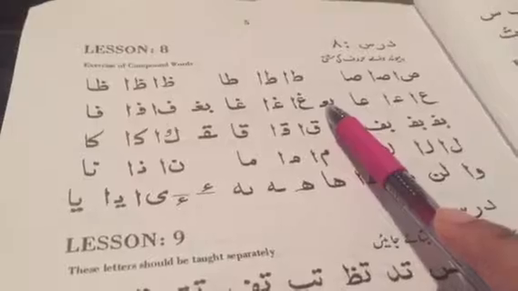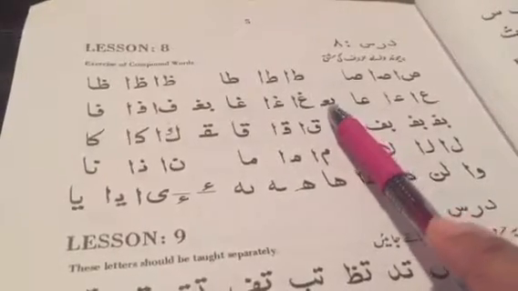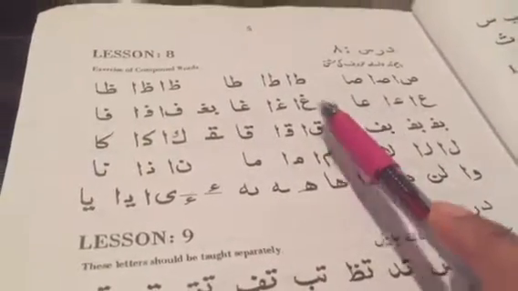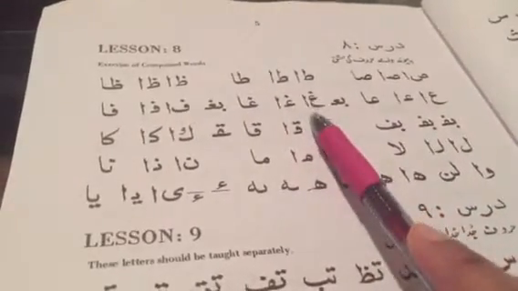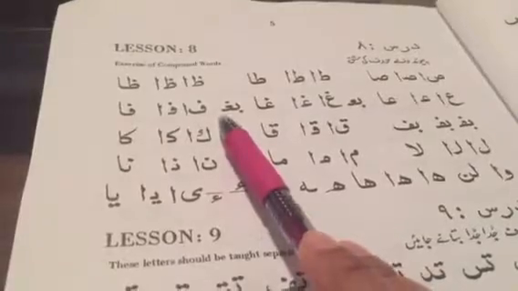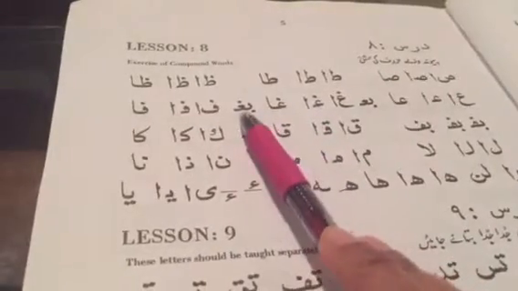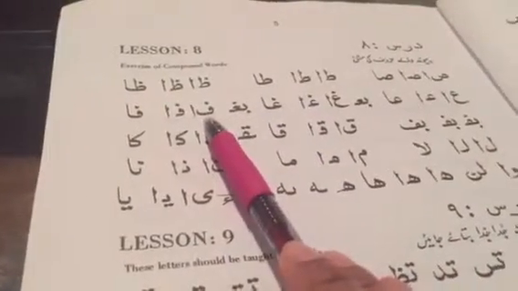When ayn is the second letter or in the middle of the word, it looks like this. So ba ayn. Ghayn being in the same family as ayn, except with the dot, will act the same way. Ghayn alif, ba ghayn. Fa also changes a lot.